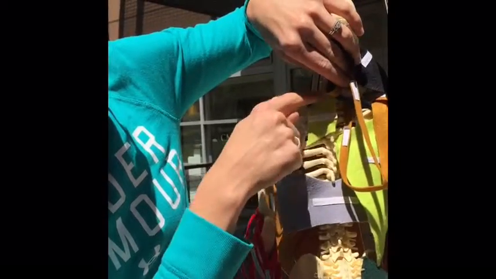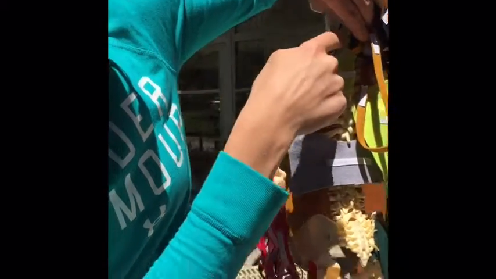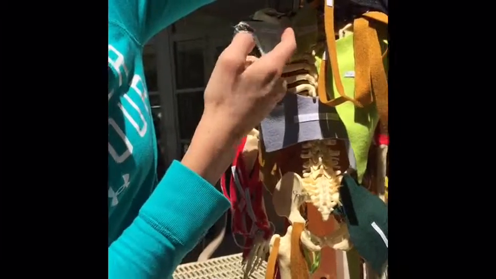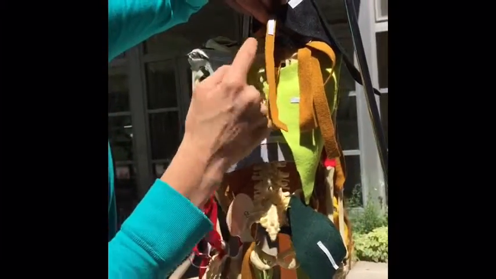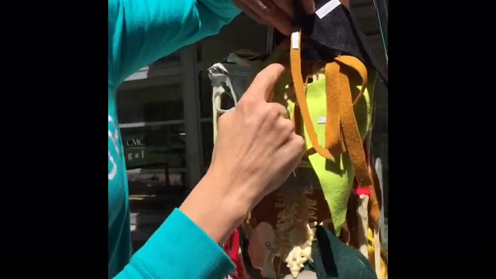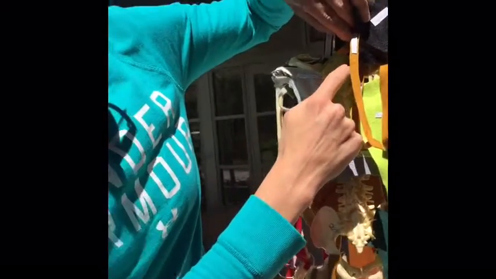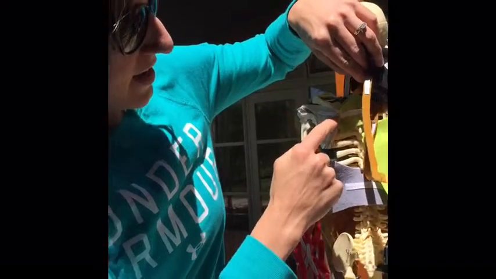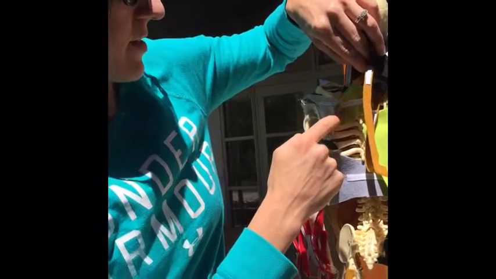The rhomboid minor runs from the cervical, actually it's C7 and T1 down to the medial border of the scapula. And then the rhomboid major, we have the upper thoracic vertebra, so it's T2 through T5, and it also goes to the medial border of the scapula. And these two help with rotation of the scapula.